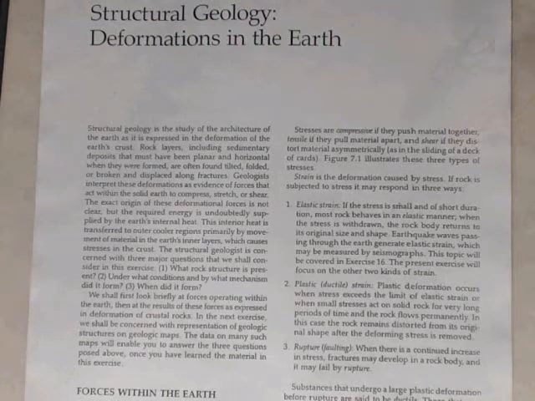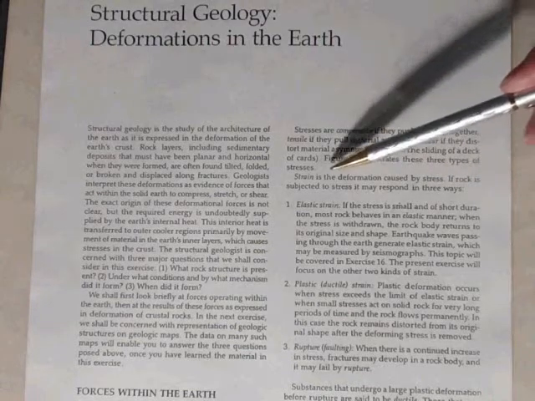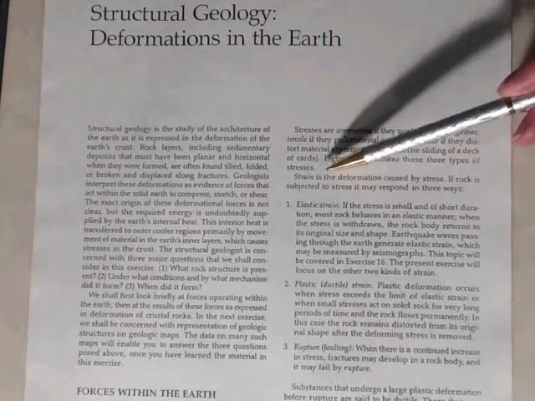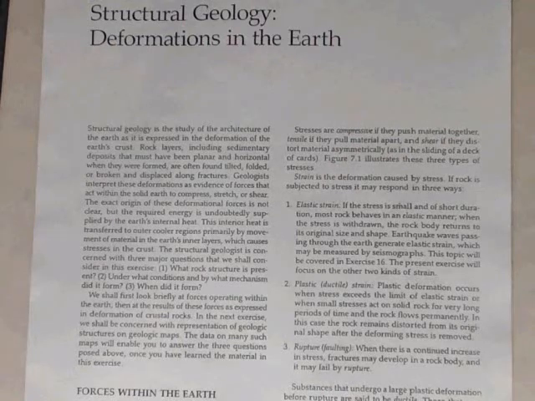So these are all forces that are going to act on a rock unit. It's going to change its shape, its size perhaps, and the volume of our rock body. That's known as the stress: what type of force is acting on the unit? Then we have a term called strain, and strain is the actual deformation caused by the stress.